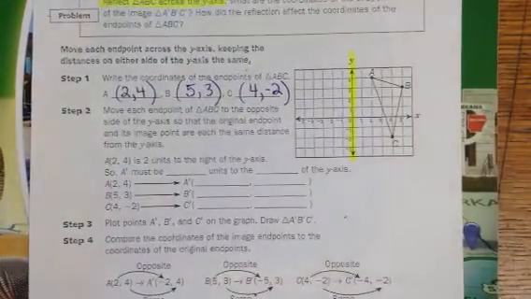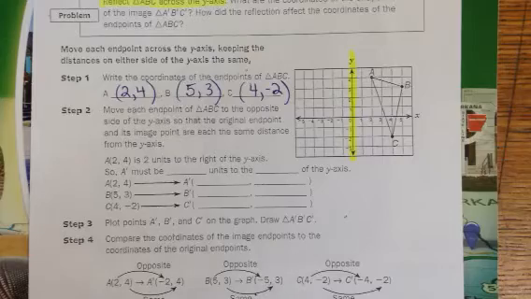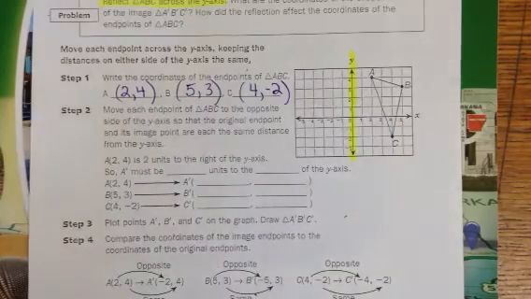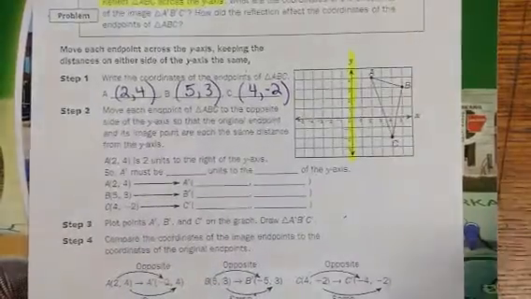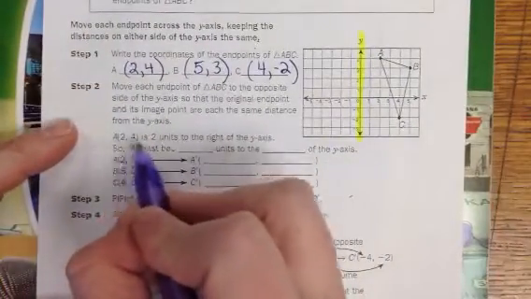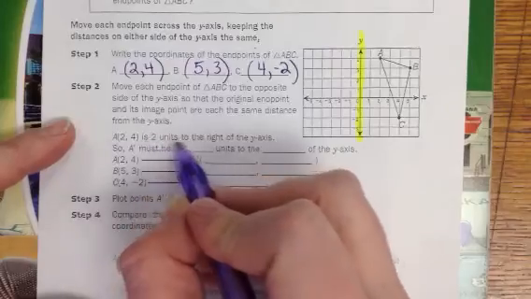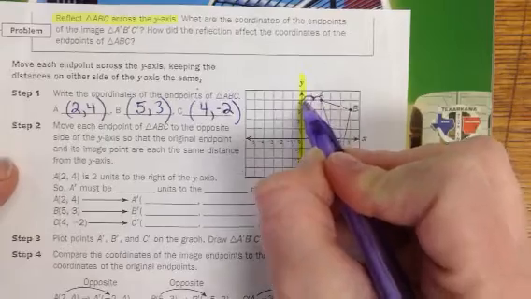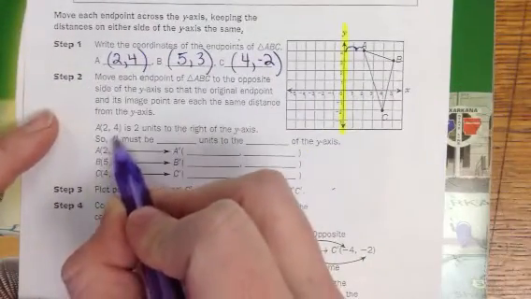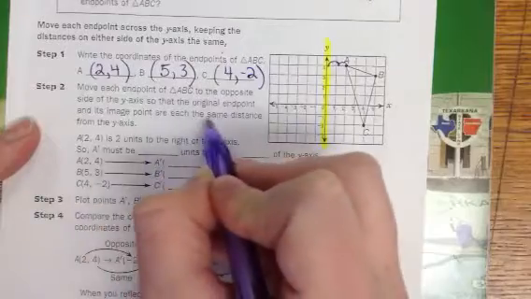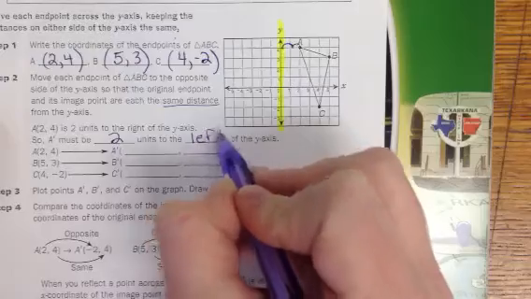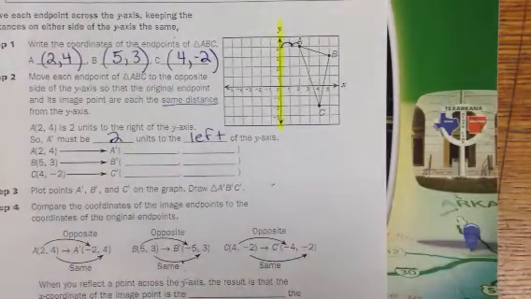Next it says move each endpoint of triangle ABC to the opposite side of the y-axis so that the original endpoint and its image point are each the same distance from the y-axis. So for A, it was at (2, 4). It is 2 units to the right of the y-axis, so I can see that right here, 1, 2. So the A prime must be, they said to keep it the same distance, 2 units to the left because it told me to move it to the other side.